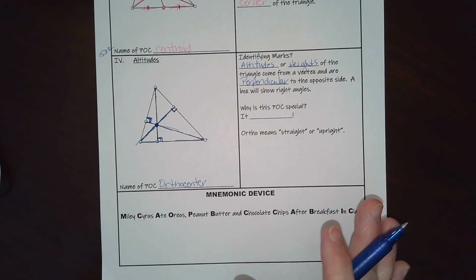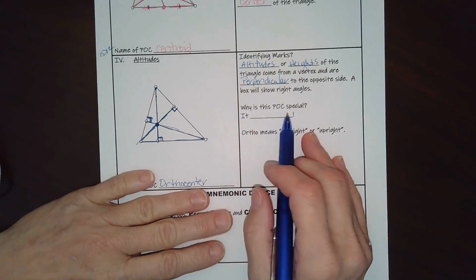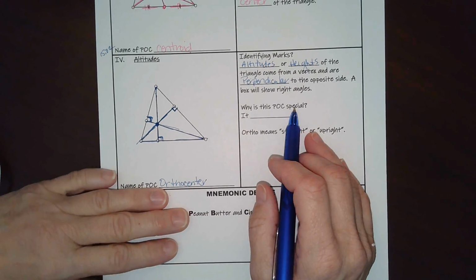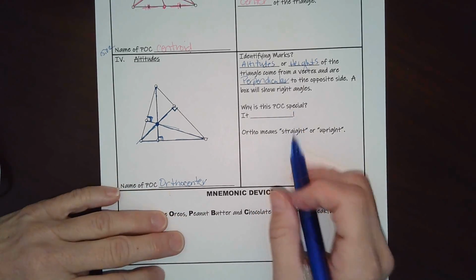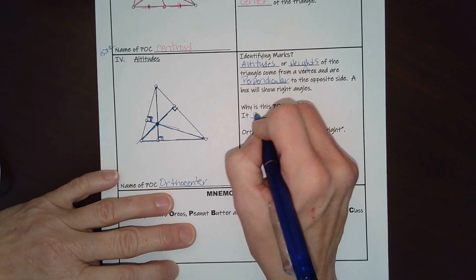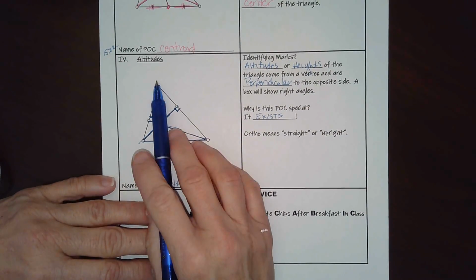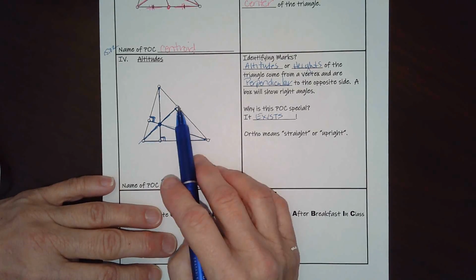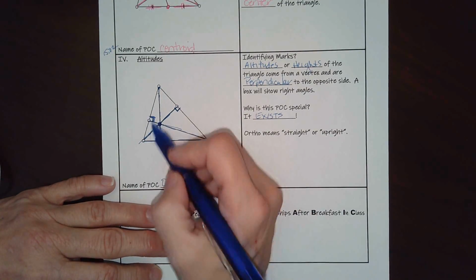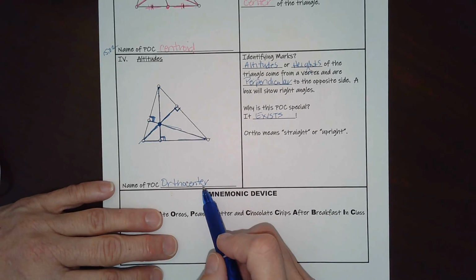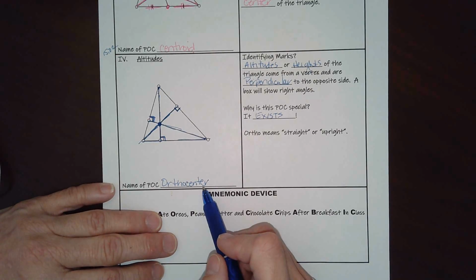Okay, so interestingly enough, why is this point of concurrency special? Well, it's simply special because it exists. When you have three altitudes in a triangle, the point of concurrency is what we consider the orthocenter.